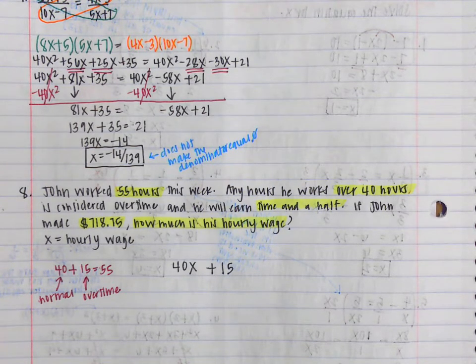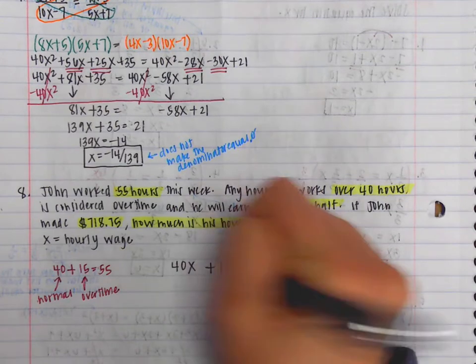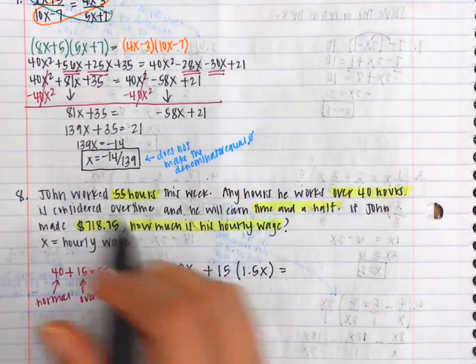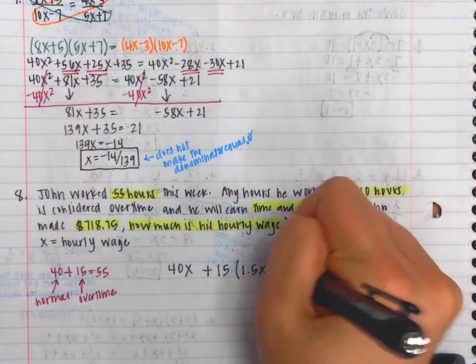So that's multiplying whatever the wage is by 1.5. If we go back to what I was saying with the 10 and the 15, 10 times 1.5 is 15.